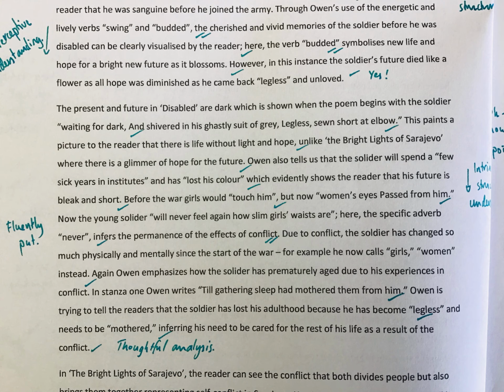Before the war, girls would touch him, but now women's eyes passed from him. Now the young soldier will never feel again how slim girls' waists are. Here the specific adverb never infers the permanence of the effects of conflict. Due to conflict, the soldier has changed so much physically and mentally since the start of the war. For example, he now calls girls women instead.